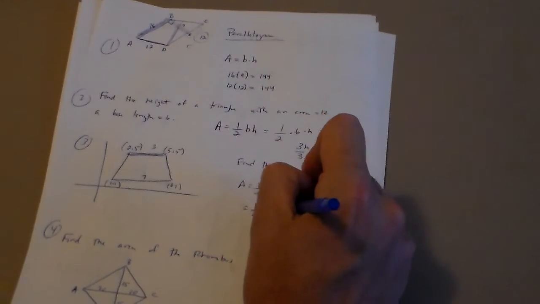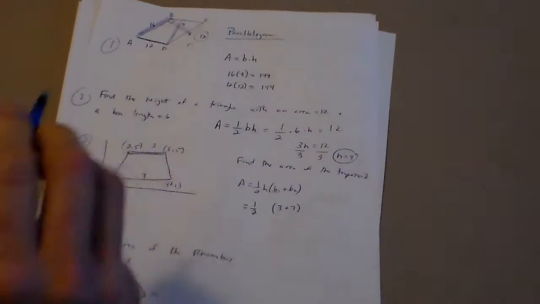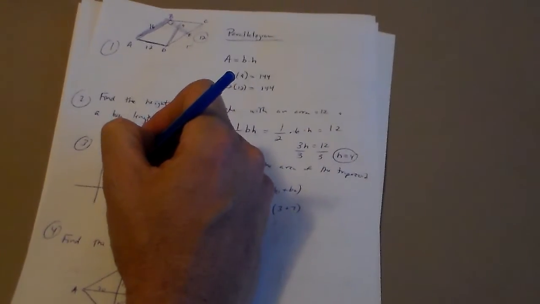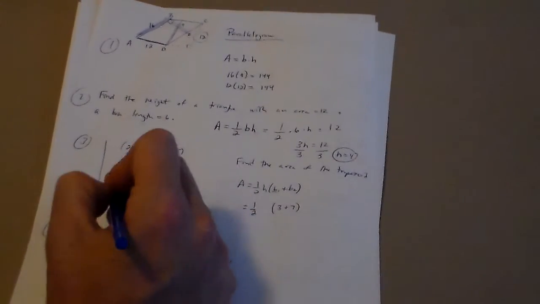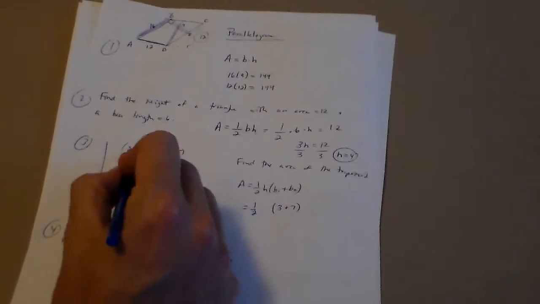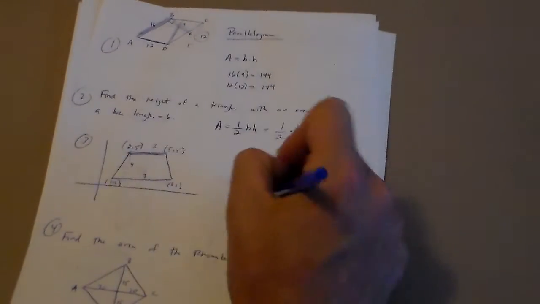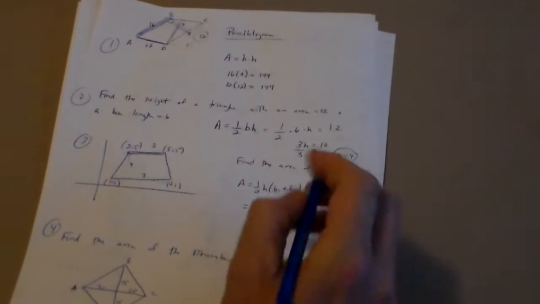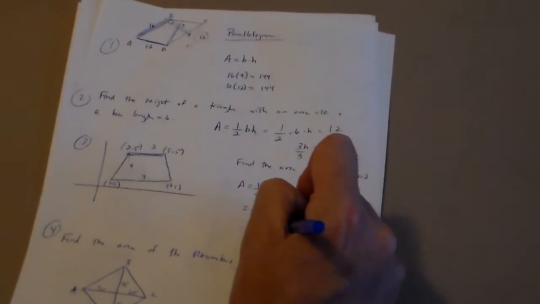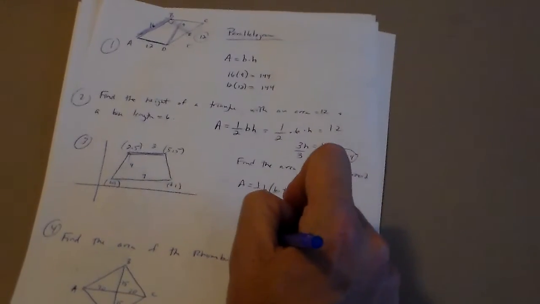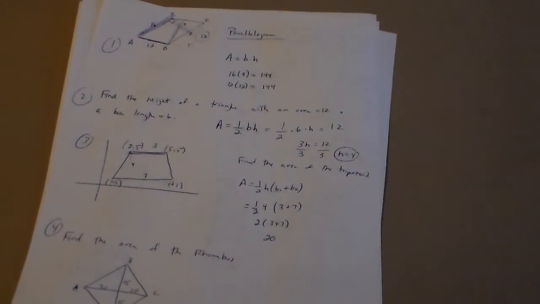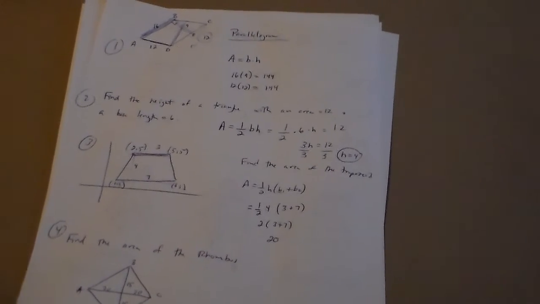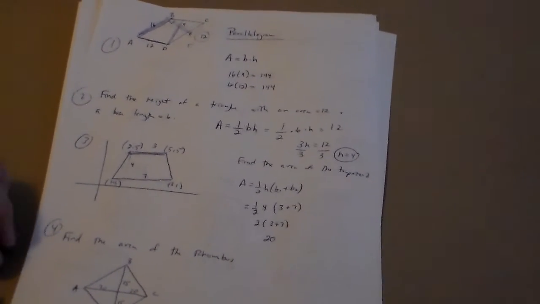So if I'm looking at my formula, I have one half the height. I haven't thought about that yet, but I know this is going to be 3 plus 7. My height is going to be this vertical distance, going from where my y value is 1 to where my y value is 5. That means that distance is going to be 4. So half of 4 is 2, and 2 times 3 plus 7. 3 plus 7 is 10. So it looks like I got 20 for that. I hope you got 20. 20 square units.